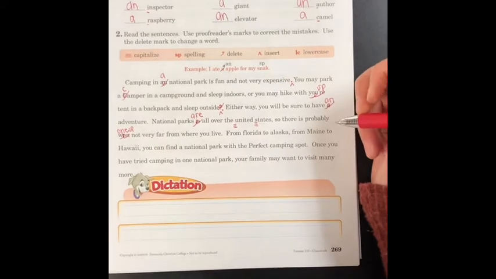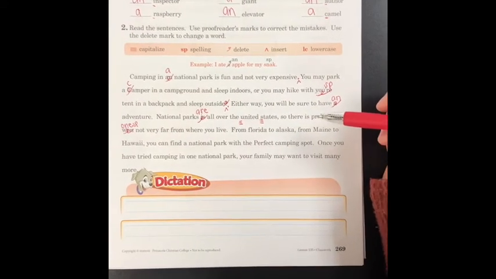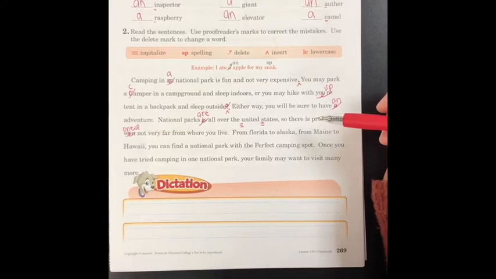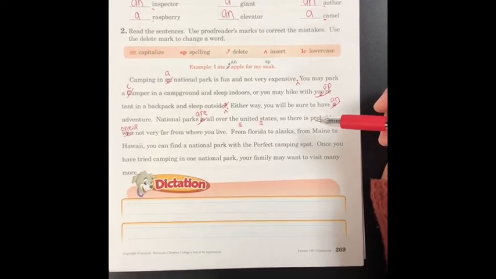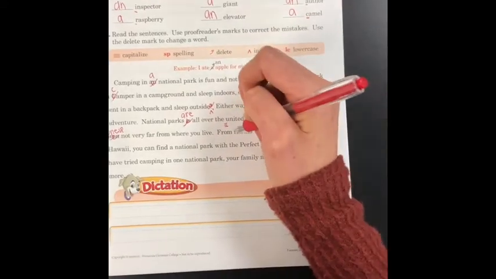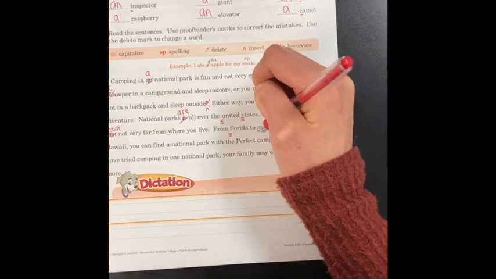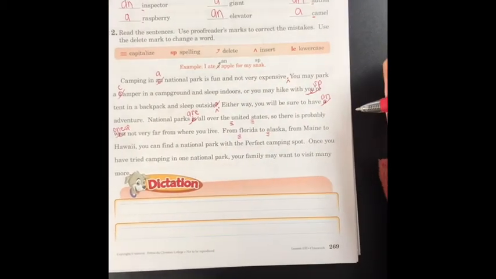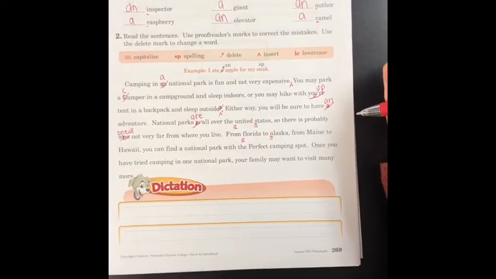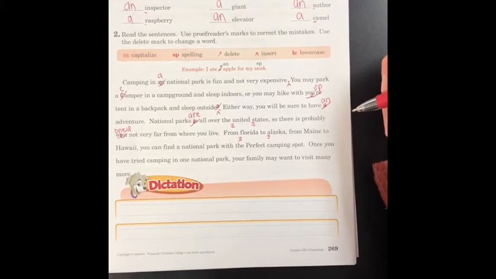All right. Next sentence. From Florida to Alaska, from Maine to Hawaii, you can find a national park with the perfect camping spot. All right, what do you see? Good. These need to be capitalized. The F in Florida because that's a state, that's a proper noun, and the A in Alaska because that's a proper noun. From Maine to Hawaii, you can find a national park with the perfect.